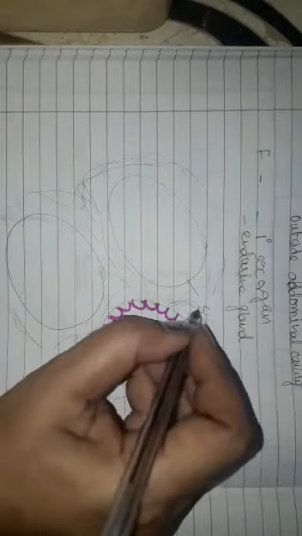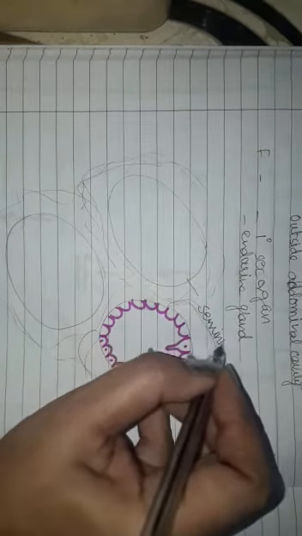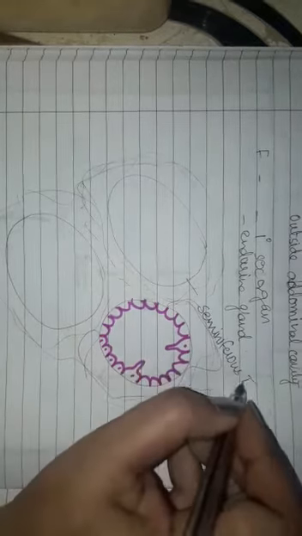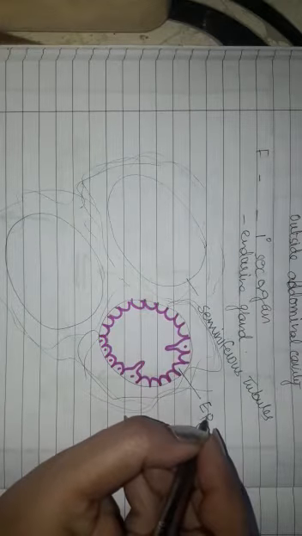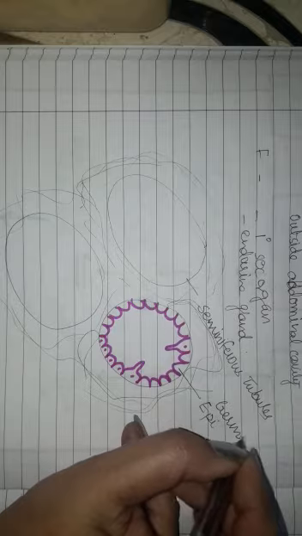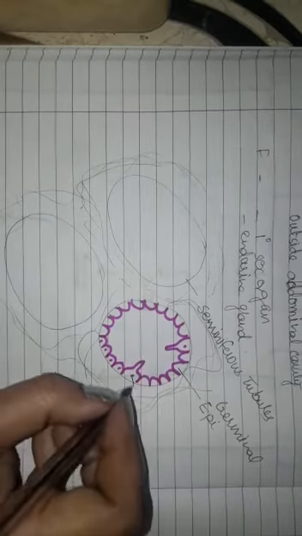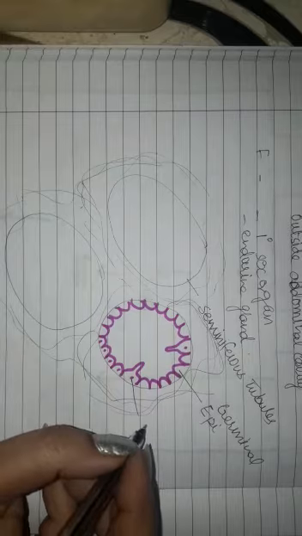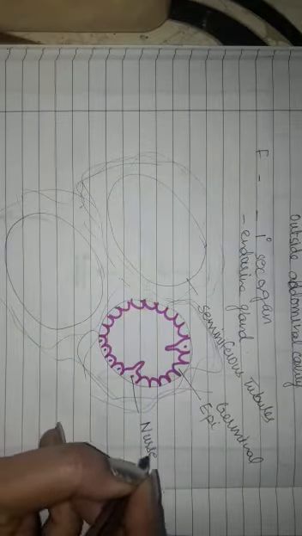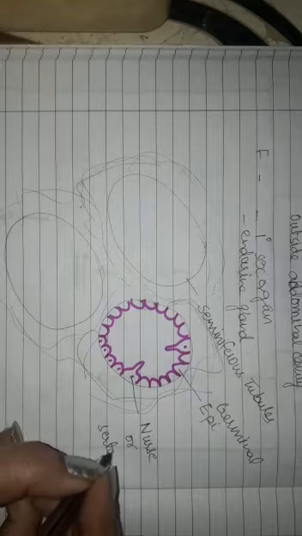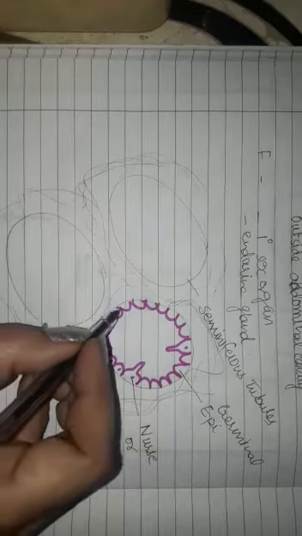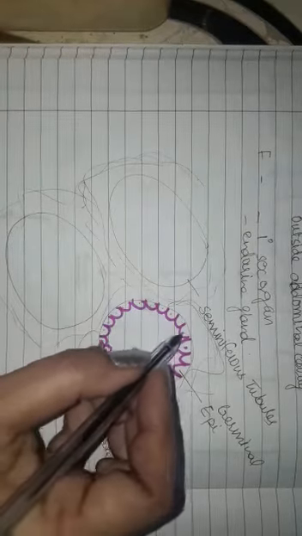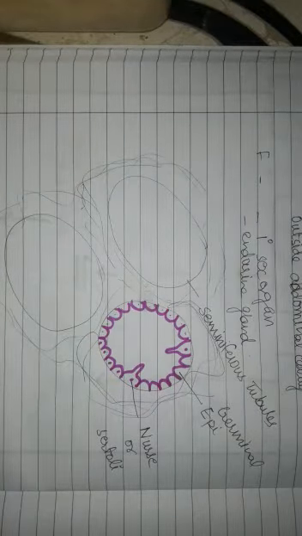This is a seminiferous tubule, and seminiferous tubules are lined by a layer of epithelial cells, the germinal epithelium, and a few cells in the germinal epithelium layer are larger than the others. They are called nurse or Sertoli cells. They provide nutrition to the developing sperms, and these cells produce the spermatozoa or sperm by the process of meiosis.